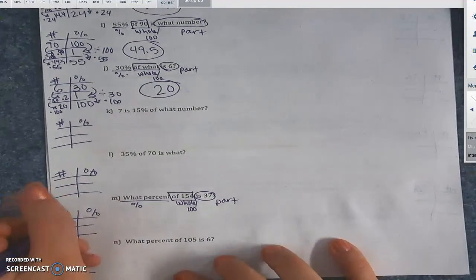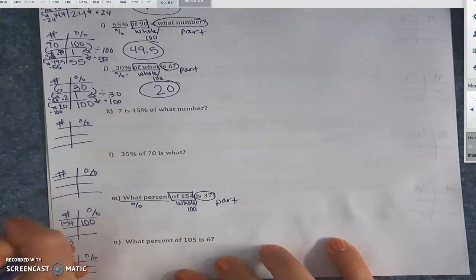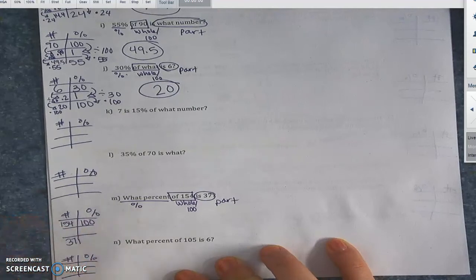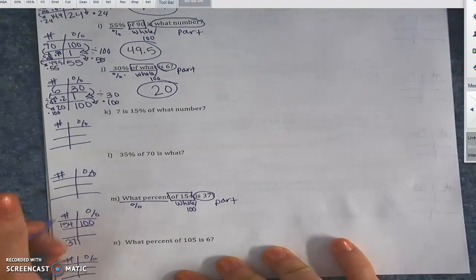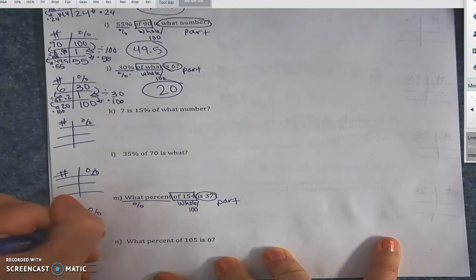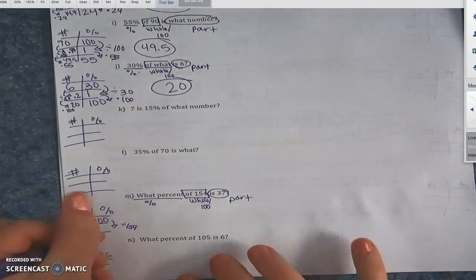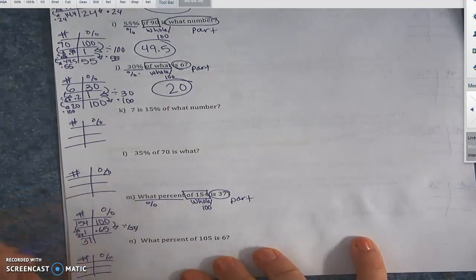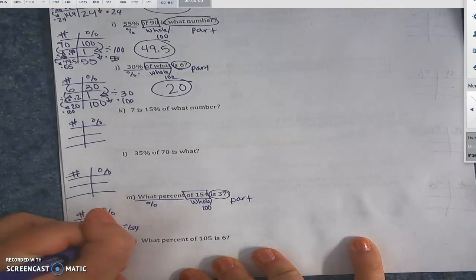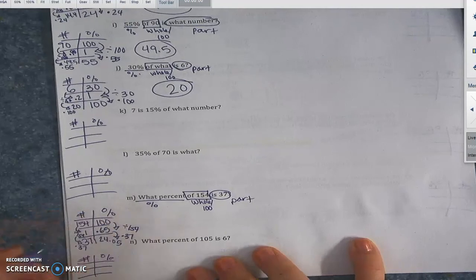All right. 154 is my 100%. And I want to know what percent goes with my part, which is 37. So my 1 goes on this side. I'm going to go divided by 154. And I get 0.65 times 37, and that is 24.05.